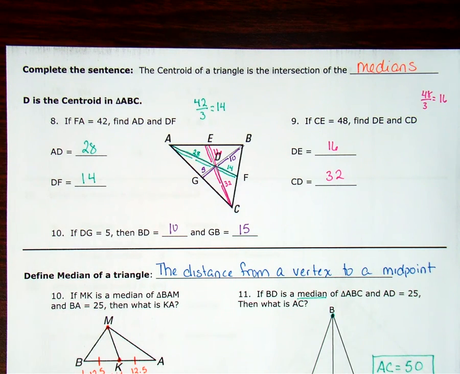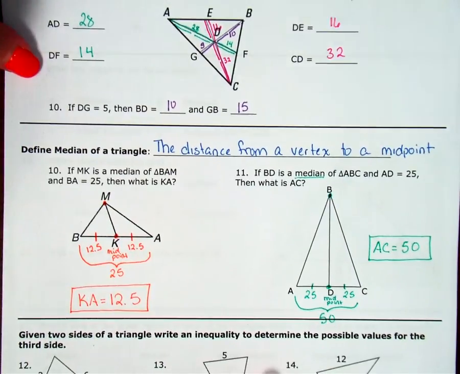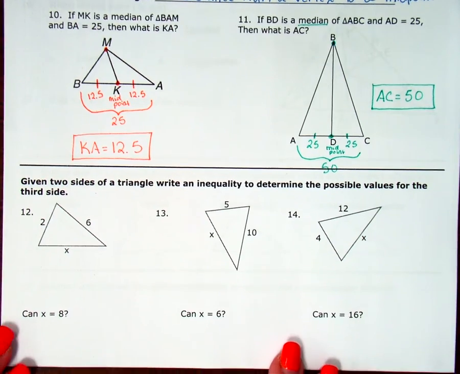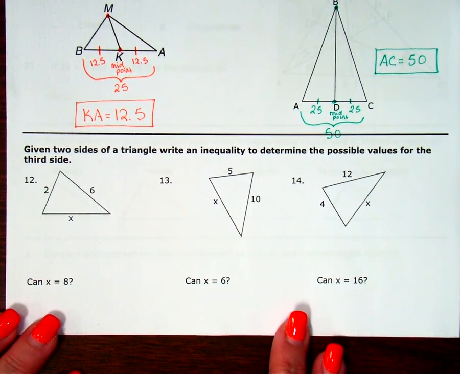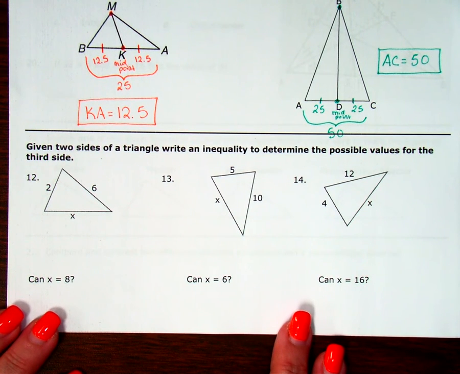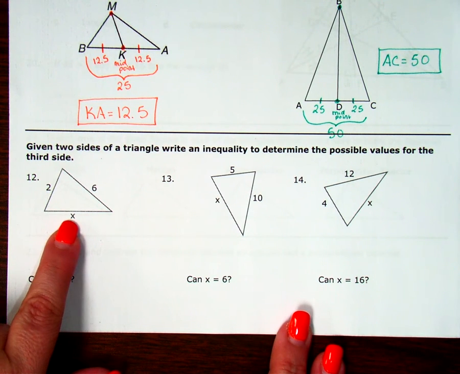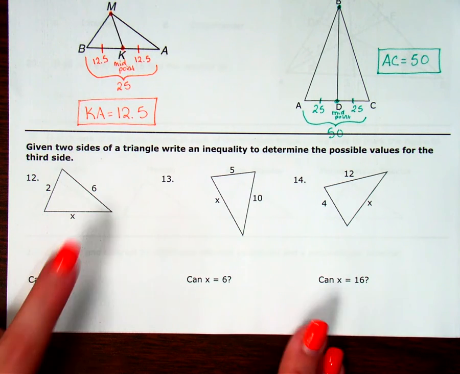Hi, in the last video we looked at centroids, which were created by medians, so we also looked at properties of medians. Let's look at the triangle sum inequality theorem. If I'm given two sides of a triangle, I'm going to write an inequality to determine the possible values for the third side, and our third side is given to us as x. I don't know what x is, but I can definitely find a range of what's too small to be x and what's too big to be x.